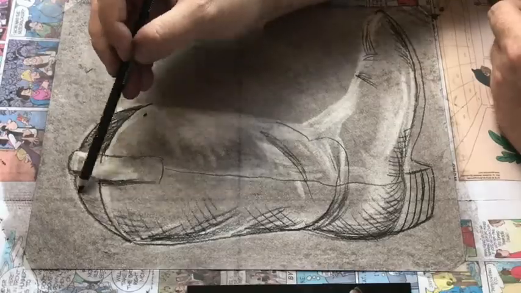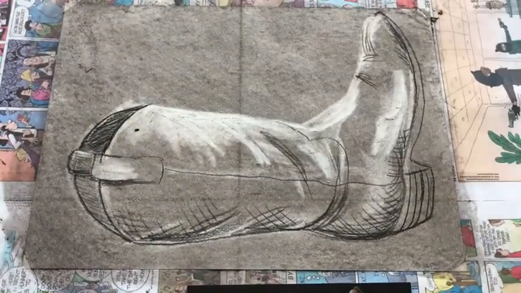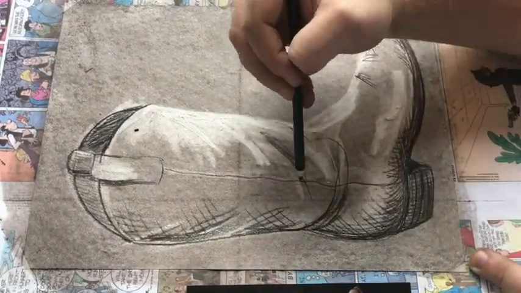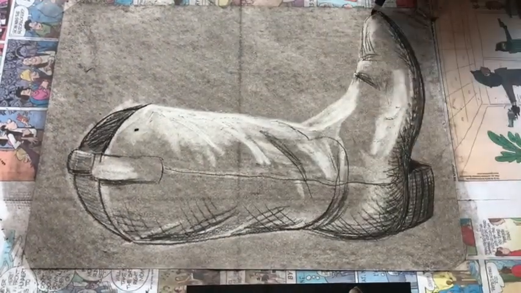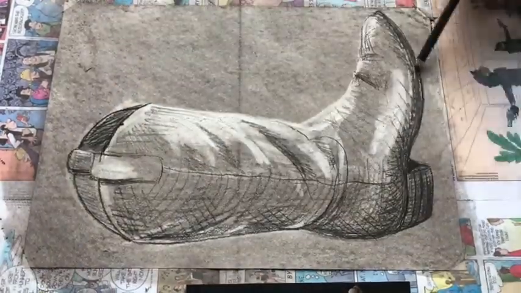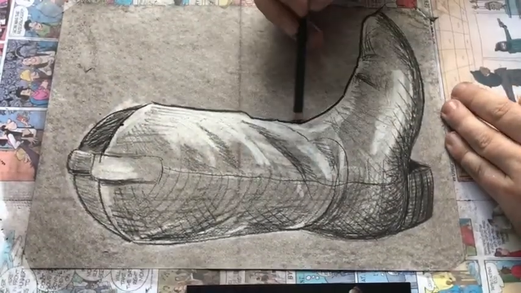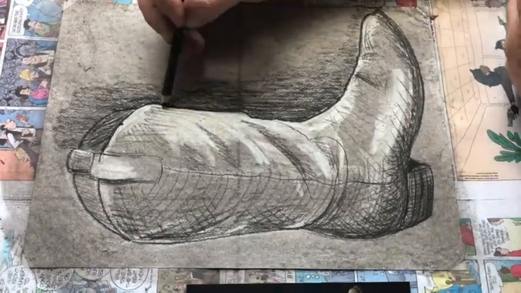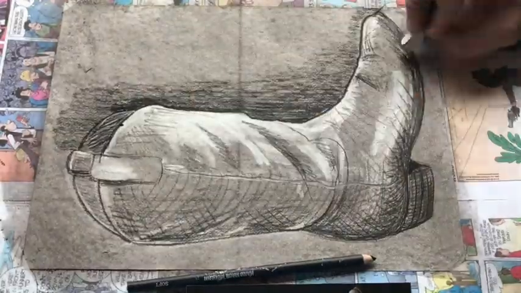And I find this is a great way to get your negative space finished quickly. Also, it makes a nice even negative space. So remember with the apples, I had this halo of a background where I was still drawing around it, whereas here now the background is laid in.